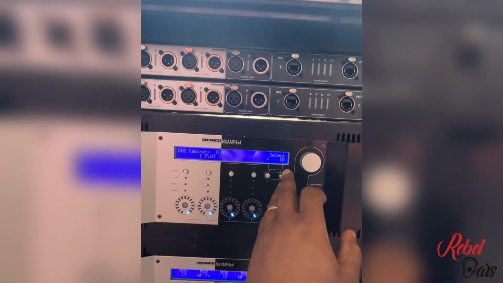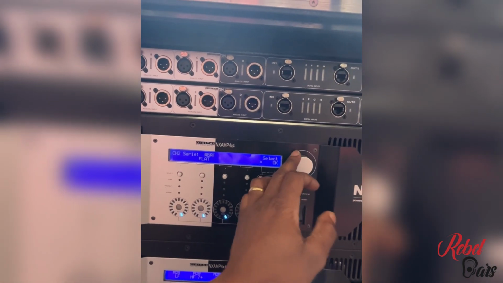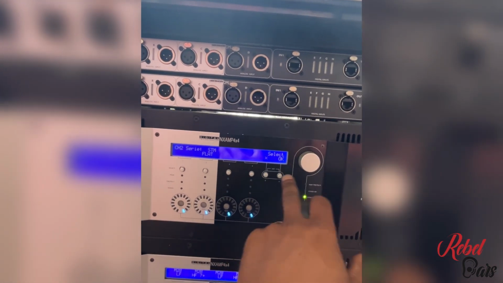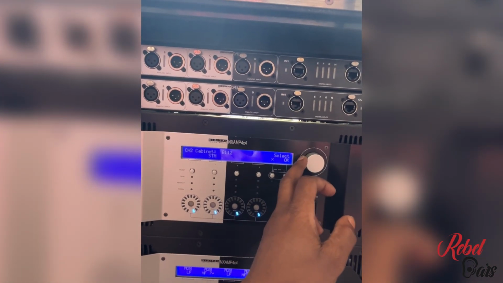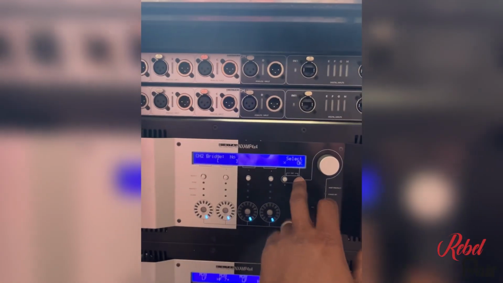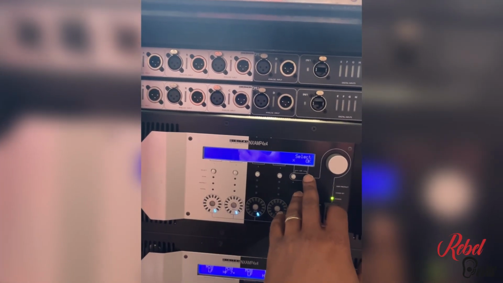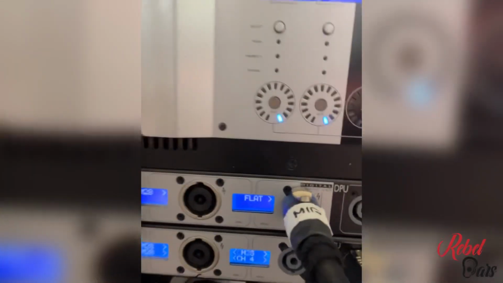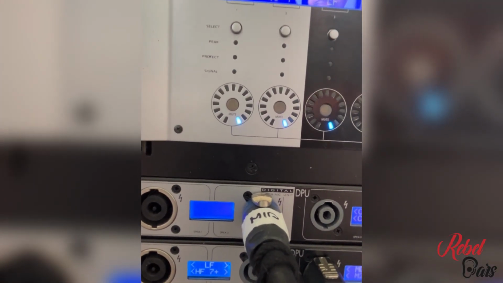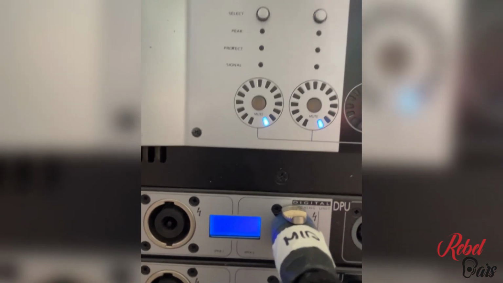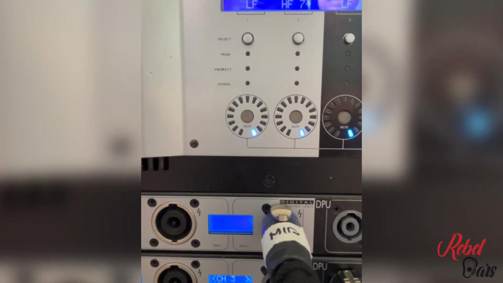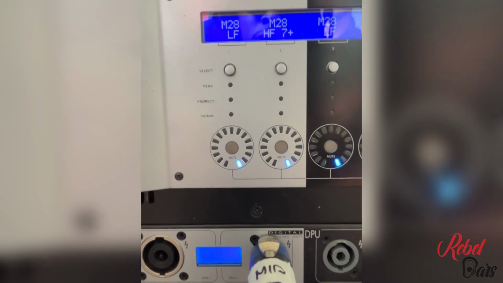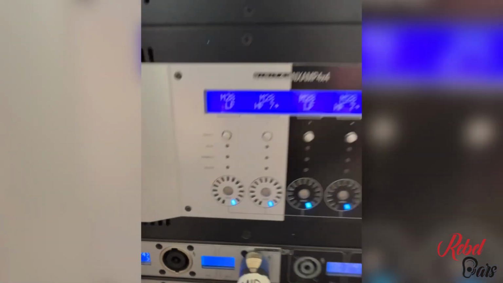We're gonna go all the way to NEXO, and then B112 would be my mid. No bridge, crossover is fine, automatic. It should change. Yep, you just heard it click, so it's talking to itself. Channel 2 would be my B112.